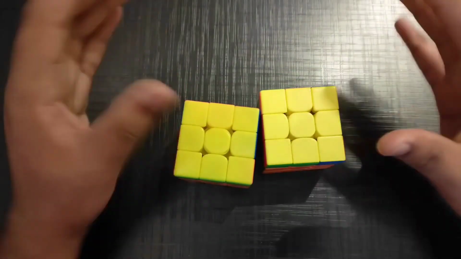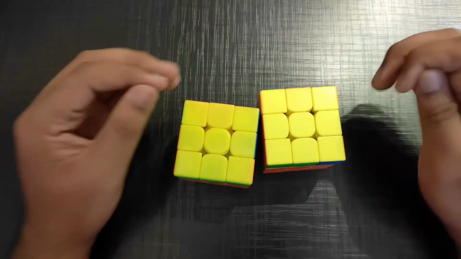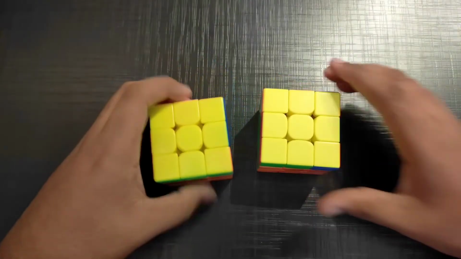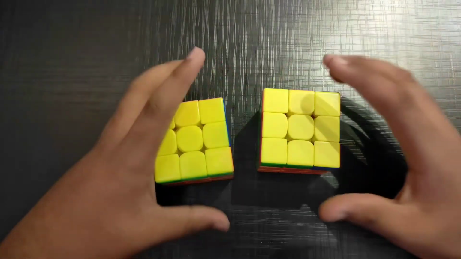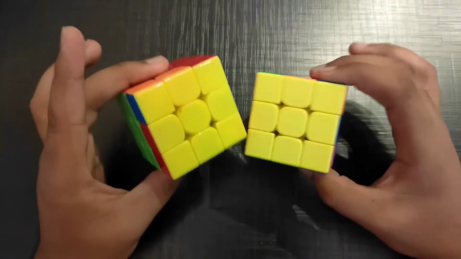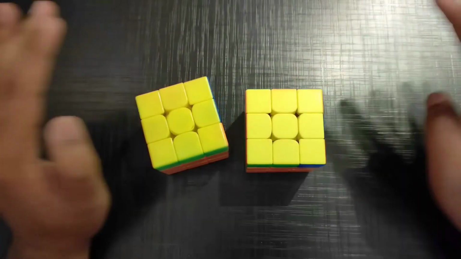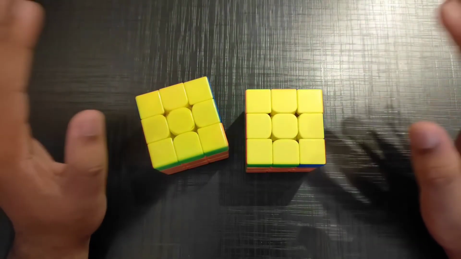Finally, permutation of the last layer. Call it advanced permutation of the last layer. Call it one look permutation of the last layer. Or whatever you want, call it full permutation of the last layer. We are here finally. We will make 4 videos. We won't take much headache.